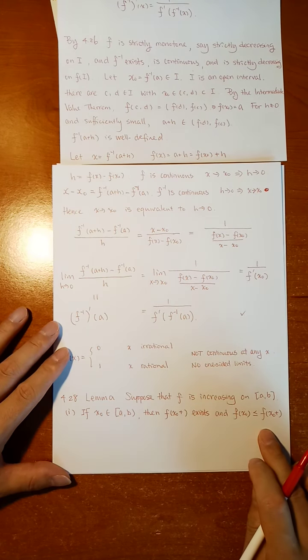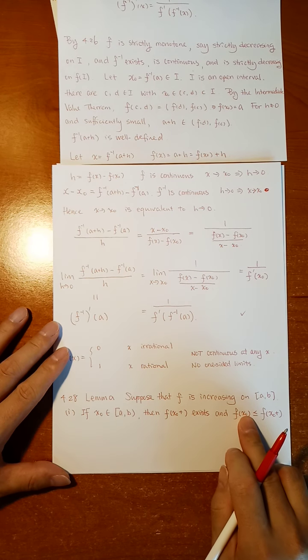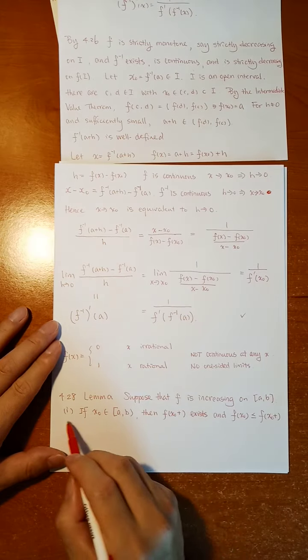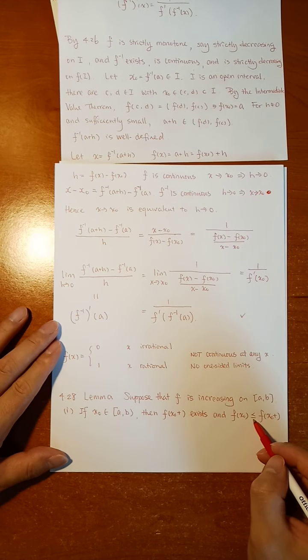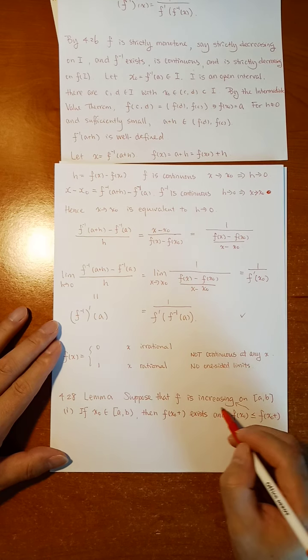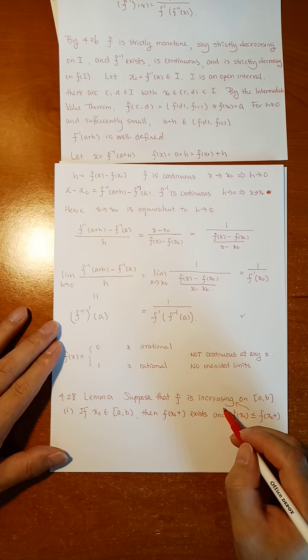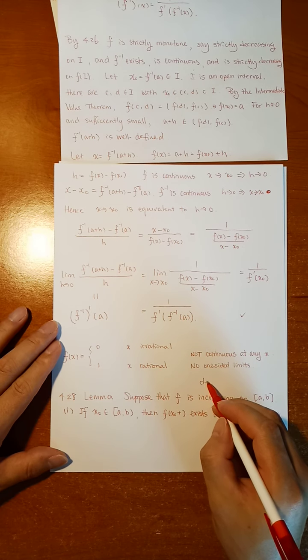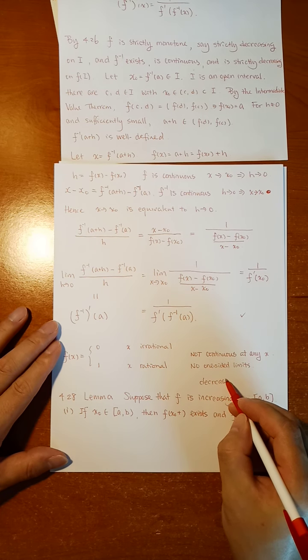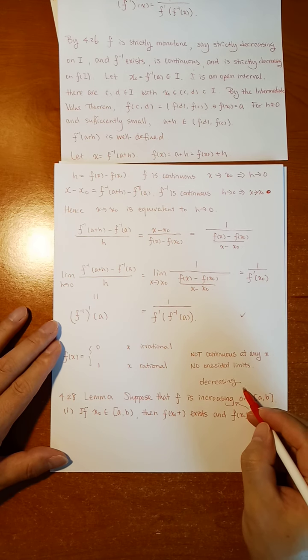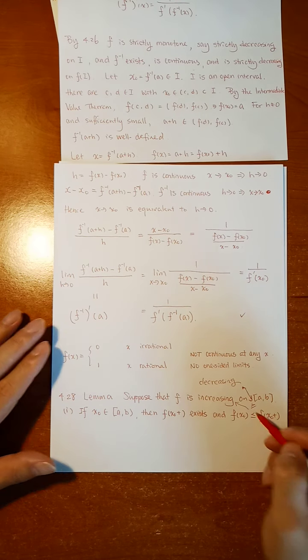The right-hand limit is greater than or equal to the value. This inequality is related to increasing. If you change it to decreasing, you have to change it to greater than or equal to.